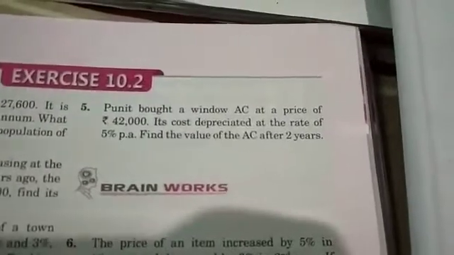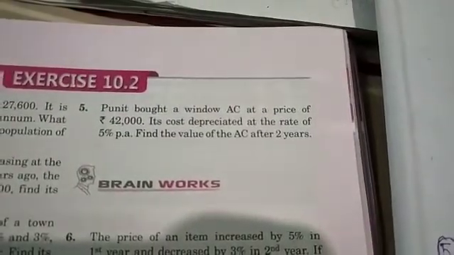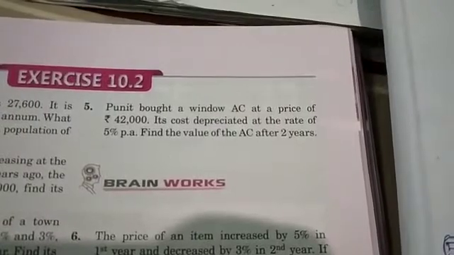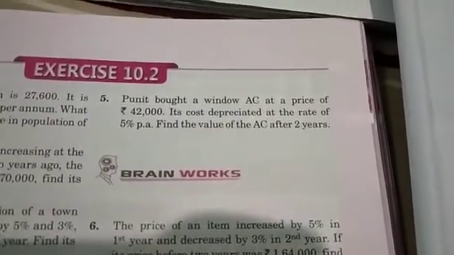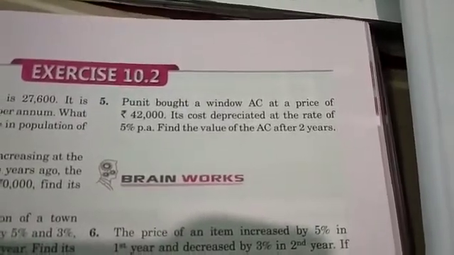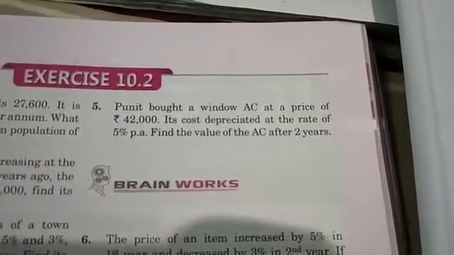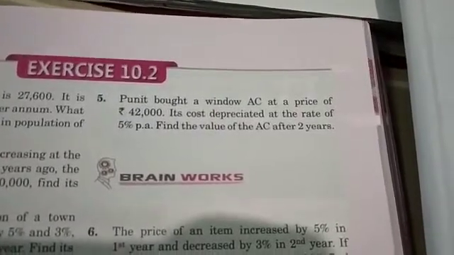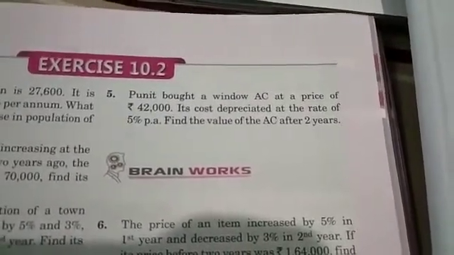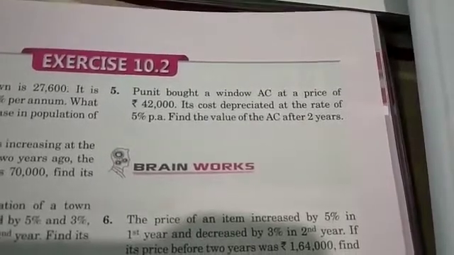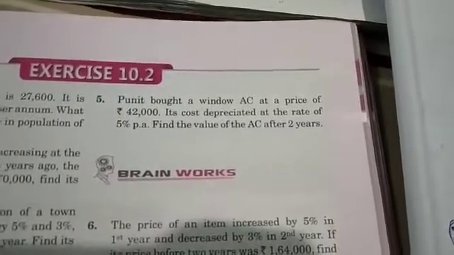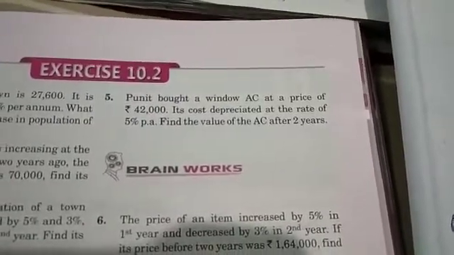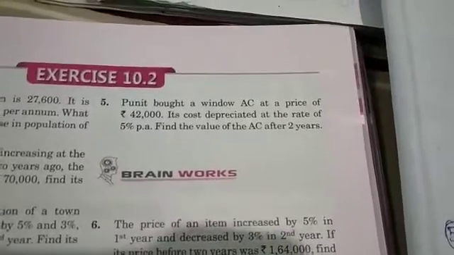Okay. Now question number 5. Puneet bought a window AC at a price of rupees 42,000. Its cost depreciated, that means it is negative growth. Remember, depreciation means negative growth; its value is decreasing at the rate of 5% per annum. Find the value of AC after 2 years. So Puneet bought a window AC at a price of 42,000 and its price is decreasing at a rate of 5% per annum for 2 years.